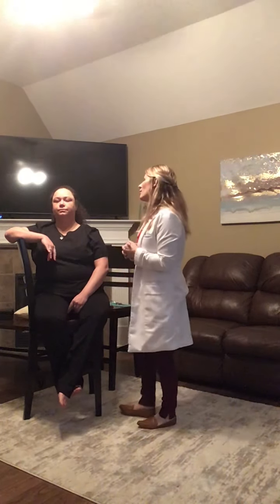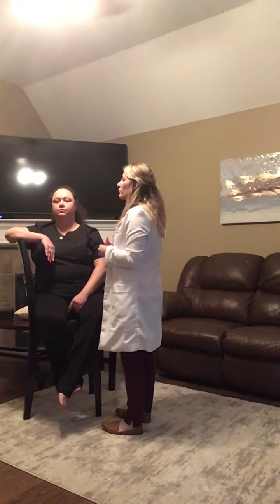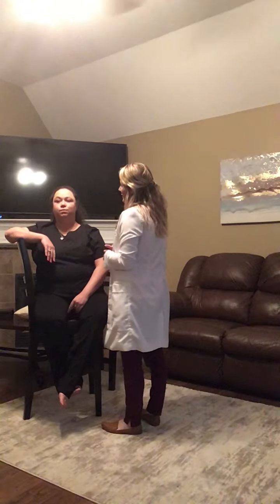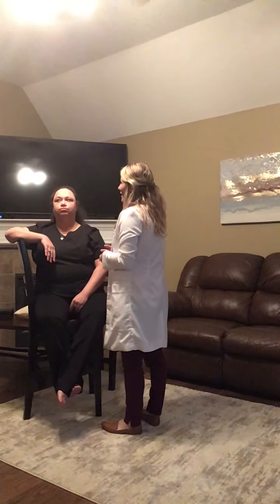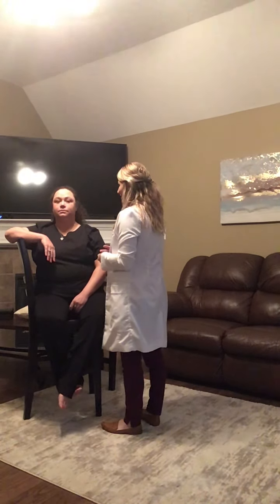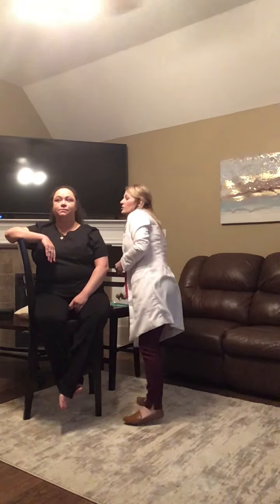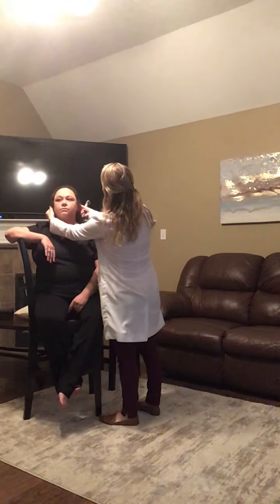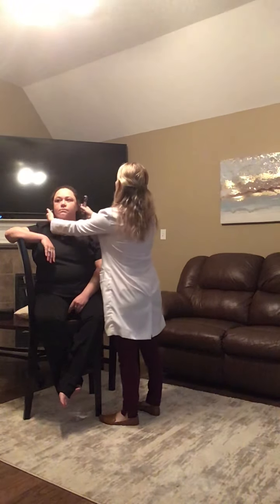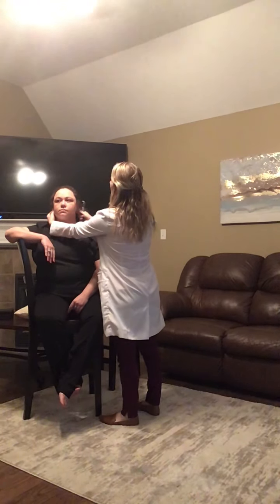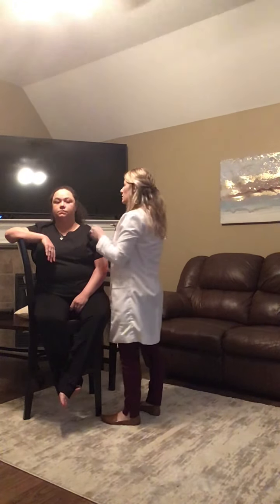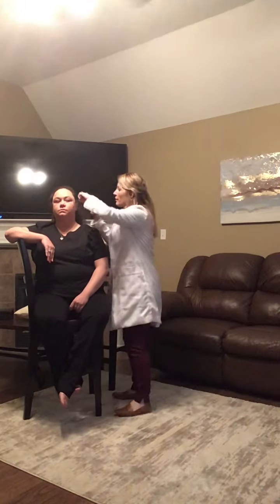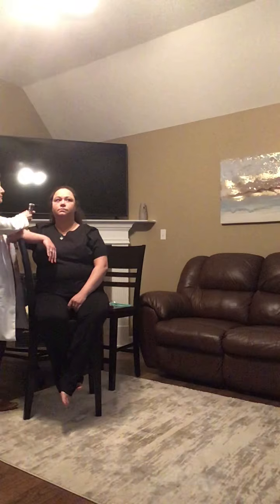All right, and then we will do cranial nerve 7 for facial symmetry. If you will, puff out your cheeks, pucker your lips, smile, frown, raise your eyebrows. Good. All right, now I'll move on to assess the patient's ears. I'm looking at the position of her ears. I'm palpating the tragus and the pinna for any masses or tenderness. I'm going to look at the auditory canal and tympanic membrane on both sides.